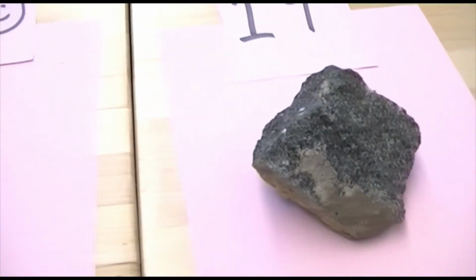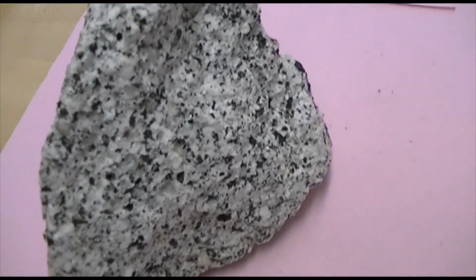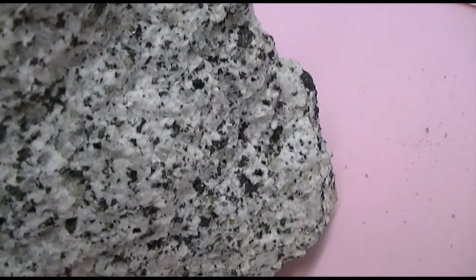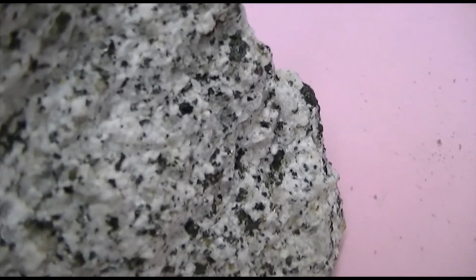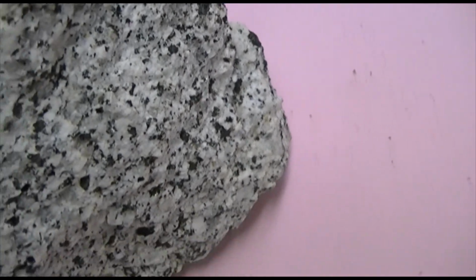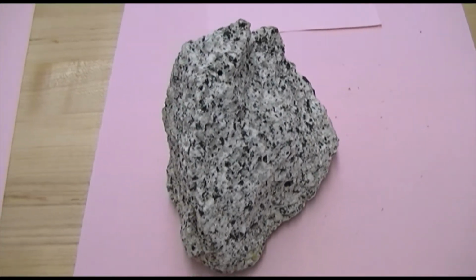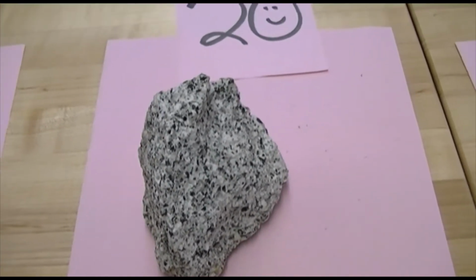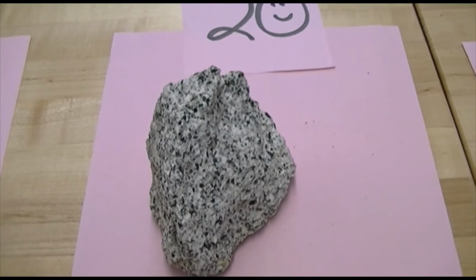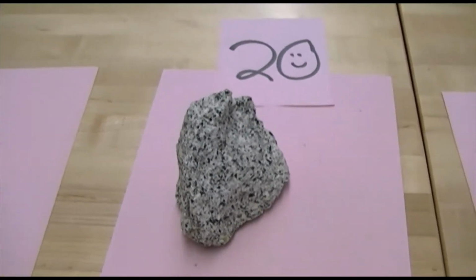And then igneous rock number 20 is intermediate composition. So this is halfway between mafic and felsic. Consists of two minerals, plagioclase, the white mineral, amphibole/hornblende, the black mineral, phaneritic texture, intermediate. So line up intermediate with phaneritic, boom, you have the right rock.